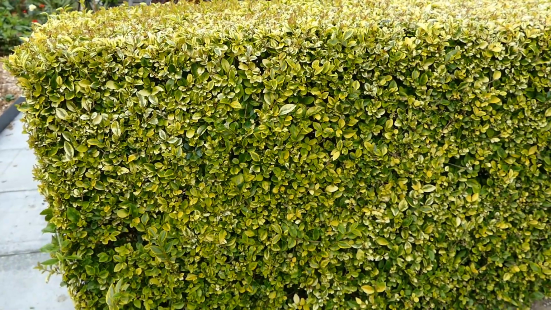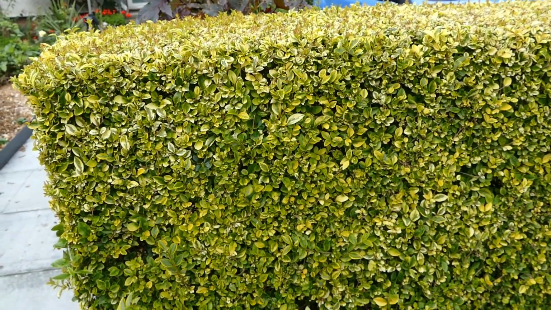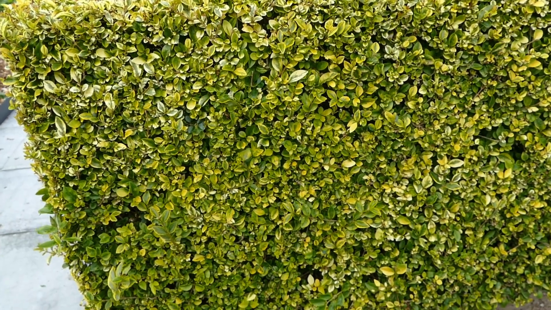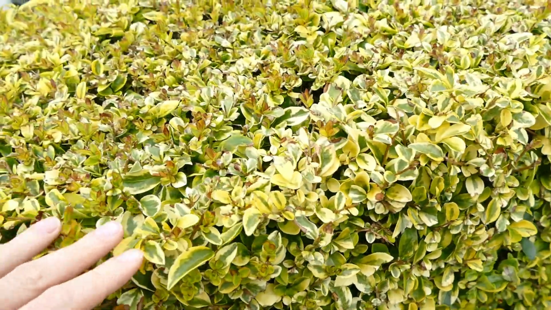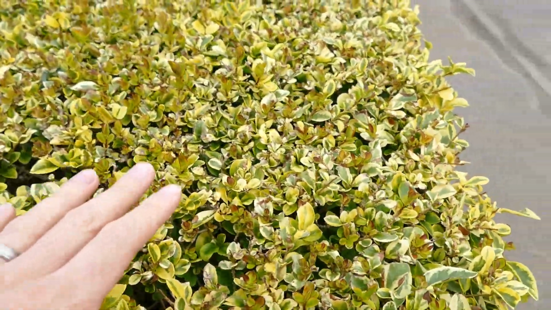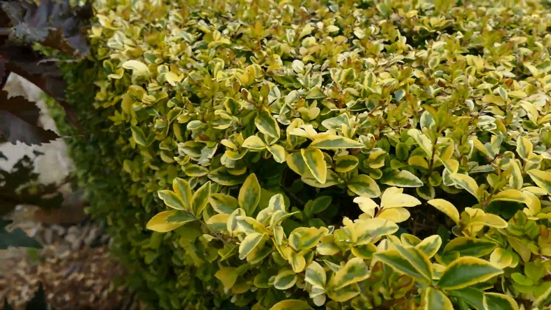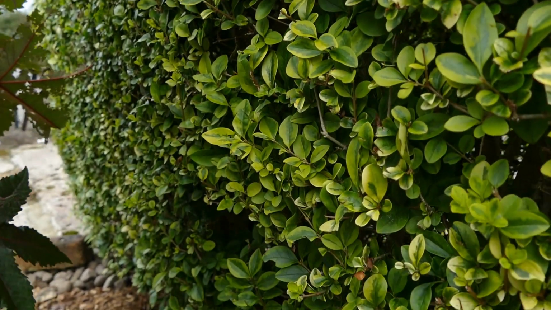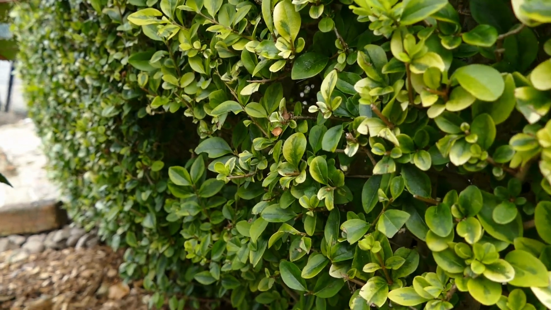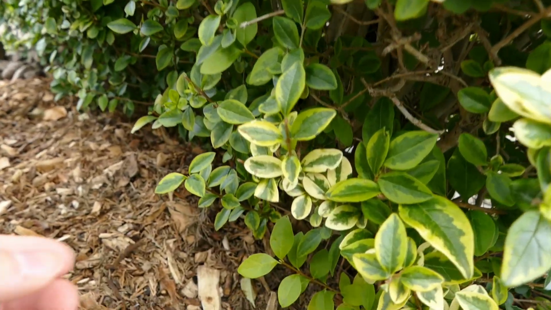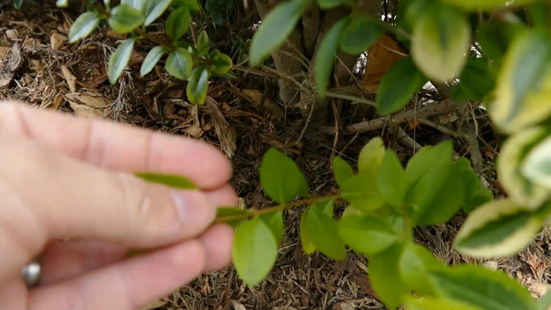So this hedge, it gets a lot more sun on this side than the other side. You can see in this side, nice and yellow, apart from a couple of reversion sites, it's a nice variegated form, especially in the top where it gets the most light. But when I come down to the shadier sides, you can see it's less pronounced, the variegation. It's still there, so it's not completely lost, but the less light there is, the less pronounced the variegation is going to be. So for example, we've got some here which look completely green.